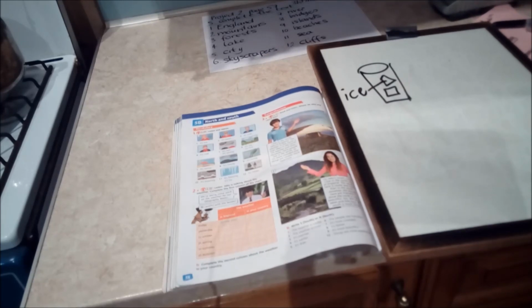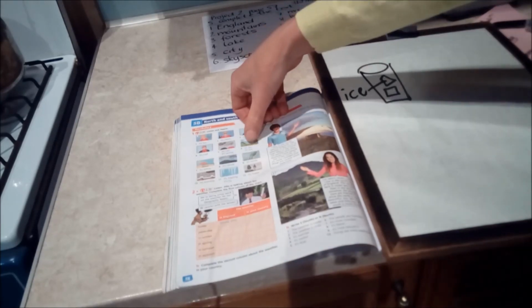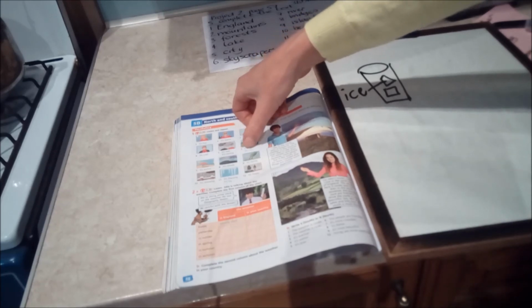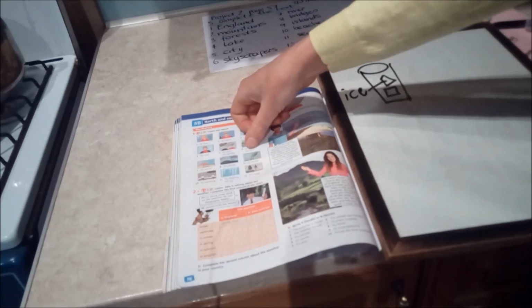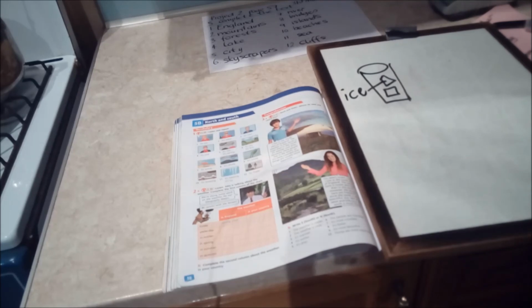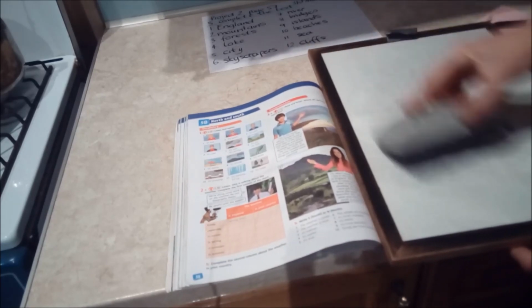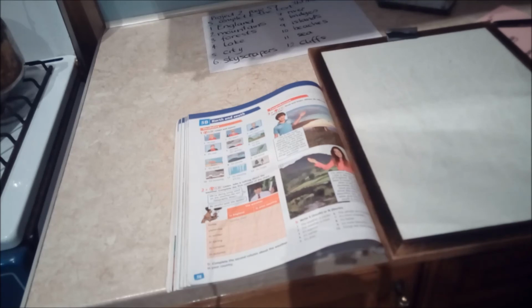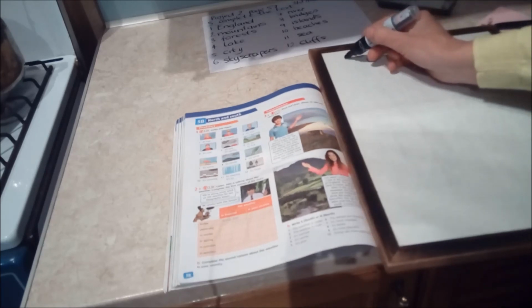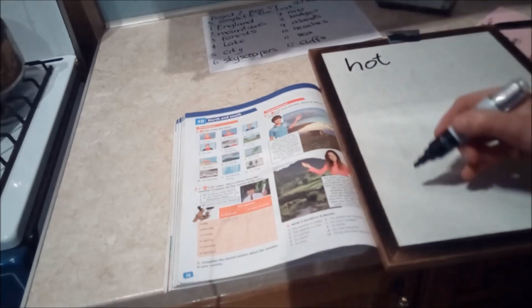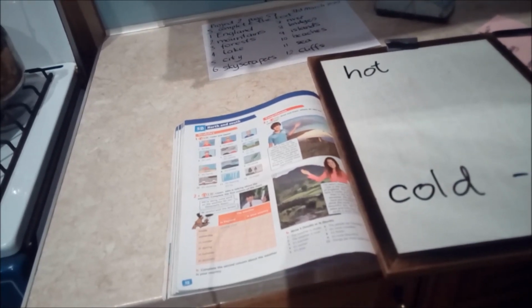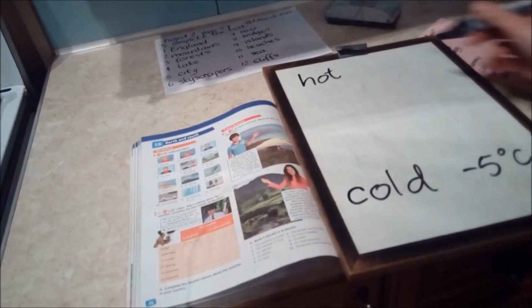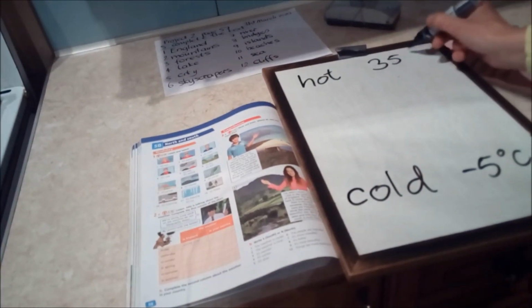Right, number 6 also says it's fine. We can say the weather's fine, like we say, how are you? I'm fine, thanks. If we say the weather's fine, it means it's okay. And the last 2, if we have hot at the top and cold at the bottom, maybe -5, and hot maybe 35.